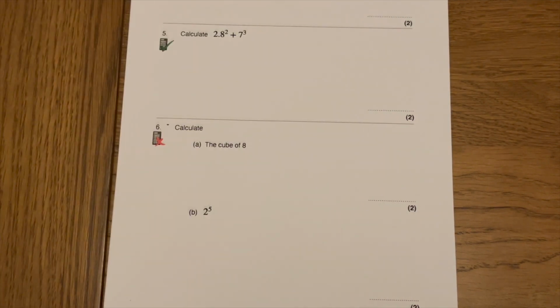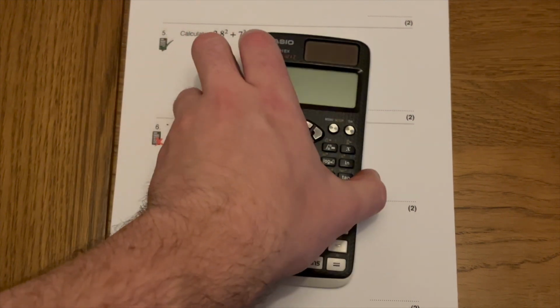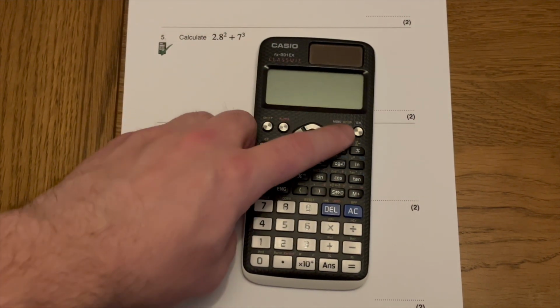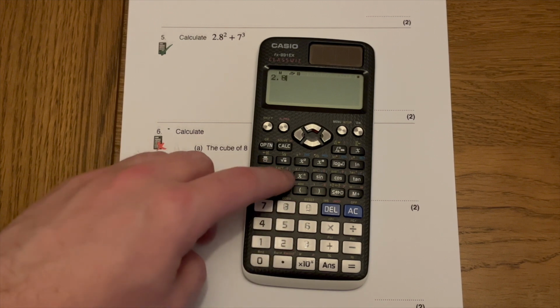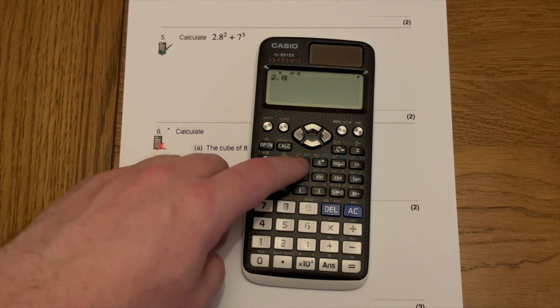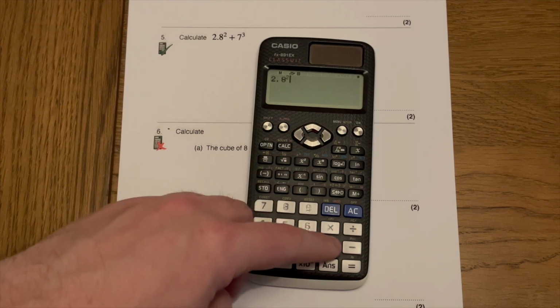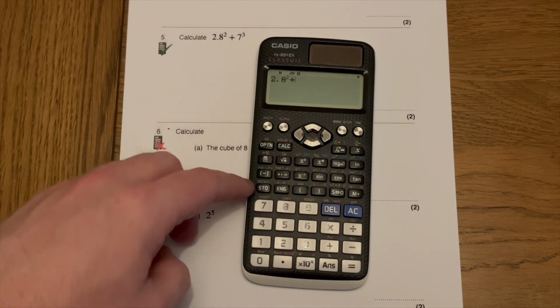Now just to show you on this calculator, if we wanted to work out question 5 using a calculator like this, so if you've got a slightly different model, turn it on, and we're going to type in 2.8. Then on this calculator, the squared button is here. It's a little X with a little 2 above it. So I'm going to press squared, and then press plus. And then we've got 7 cubed, so I'm going to press 7.